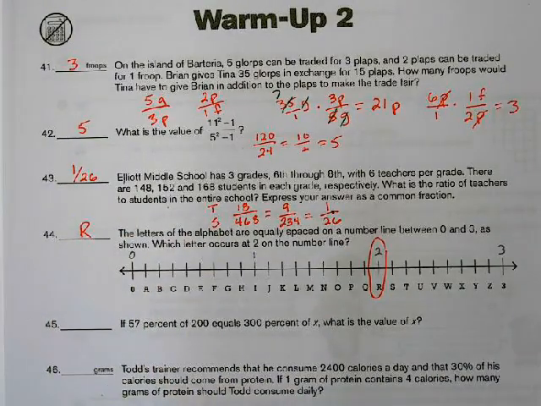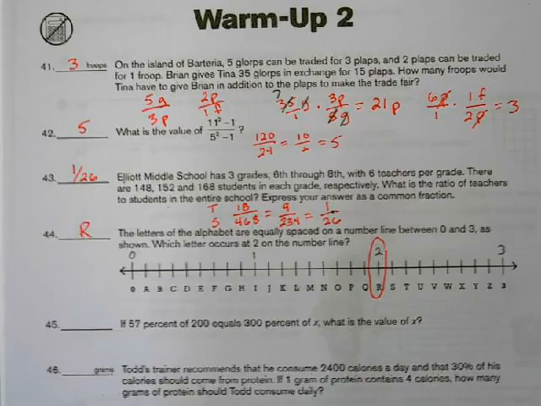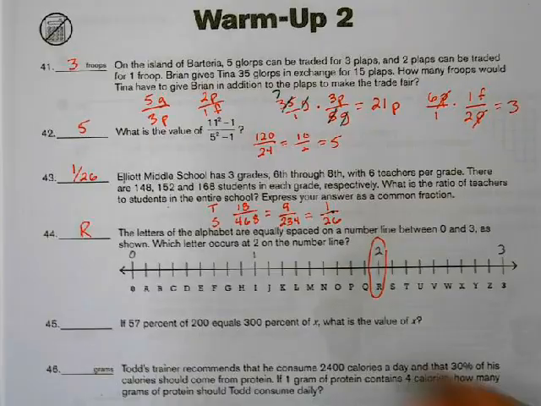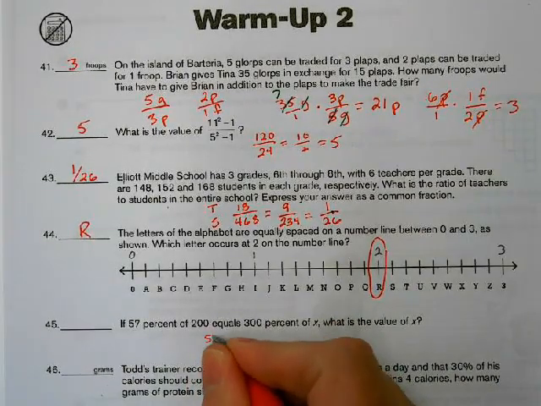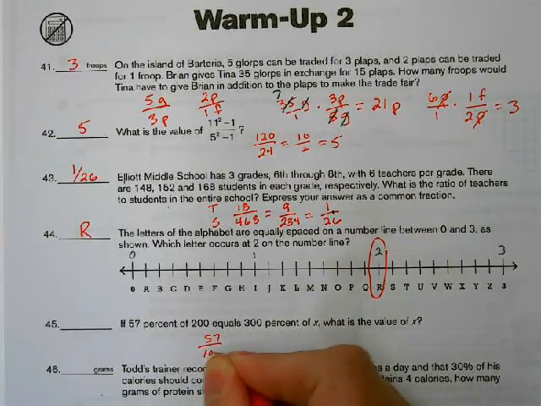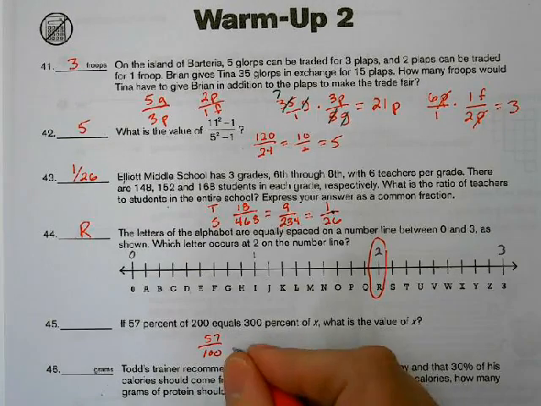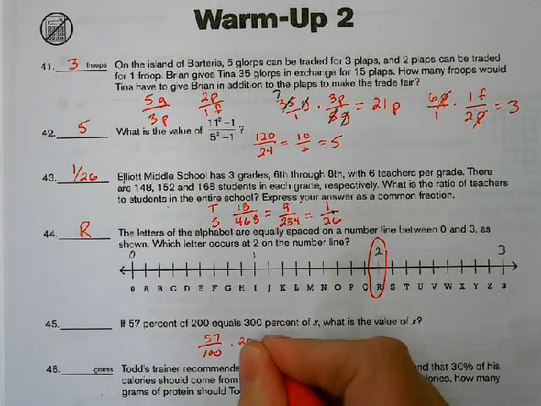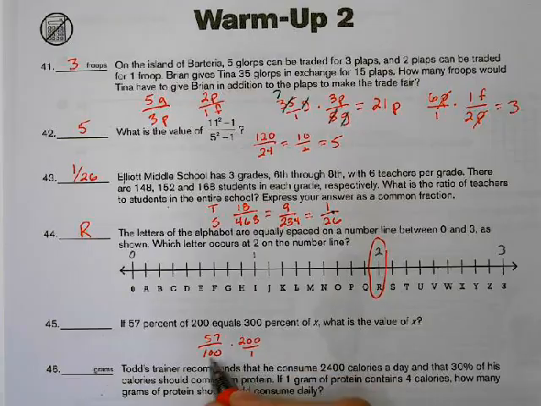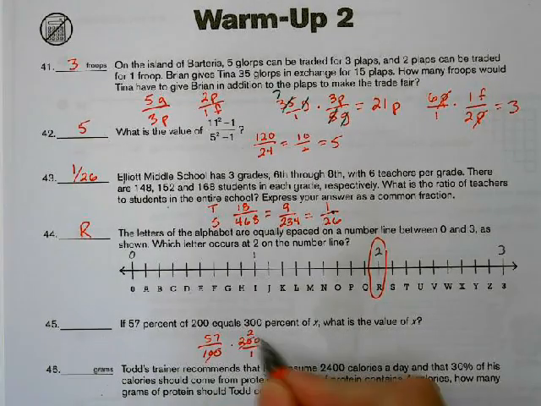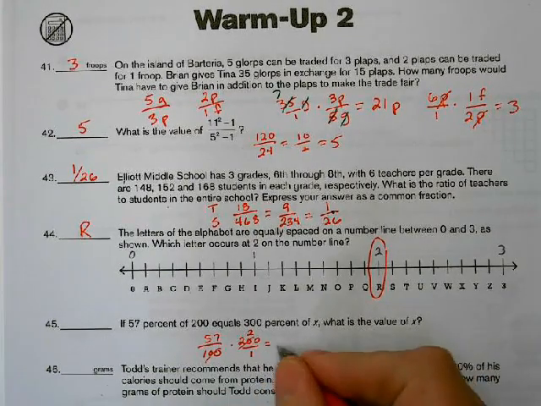Next one, if 57% of 200 equals 300% of x, what is the value of x? All right, so 57%, that's 57 over 100. So we would do that times 200. And we can easily see here that this reduces to 57 times 2. That is a total of 114.